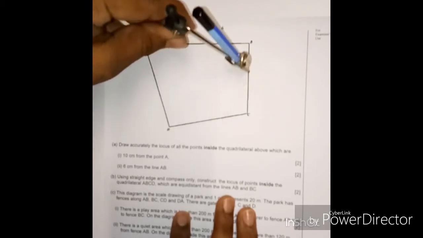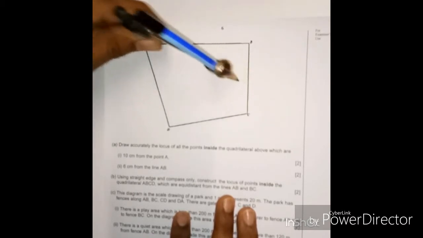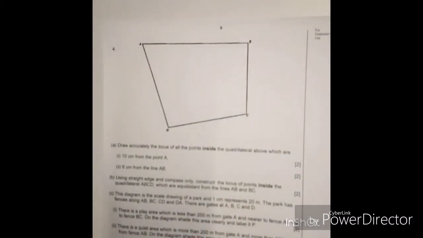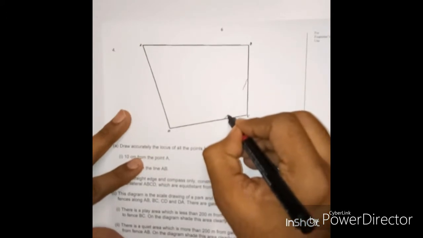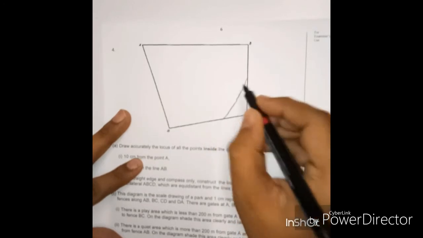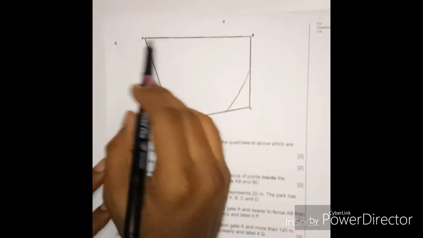So this will be the locus from point A at a distance of 10 centimeter. Right, I will make it dark so that you can see it. So this is what we are getting over here at a distance of 10 centimeter. Now second point, we need to find the locus of line AB at a distance of 6 centimeter.